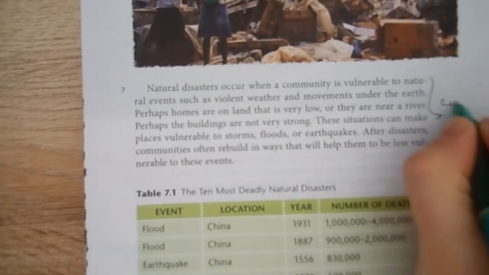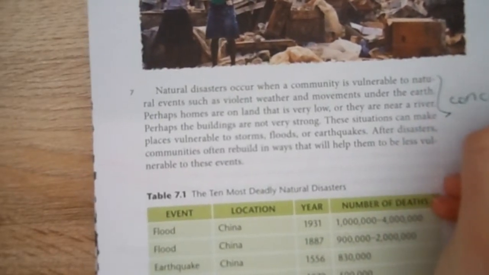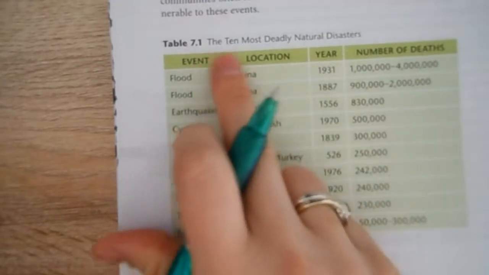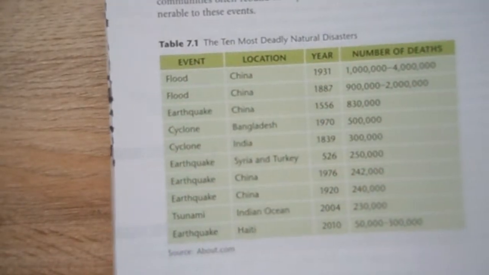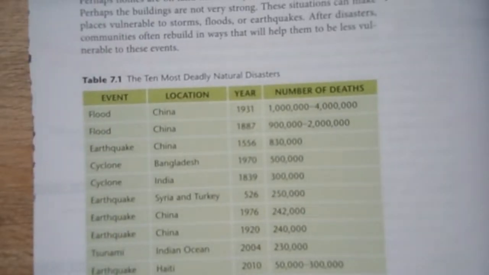So this is our conclusion. And if we look here, the 10 most deadly natural disasters, you can look at this chart and see which disasters killed the most people. After you're done reading and annotating, then prepare to complete the rest of the activities.